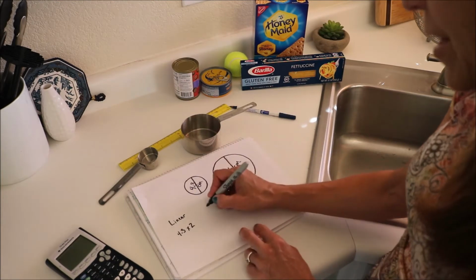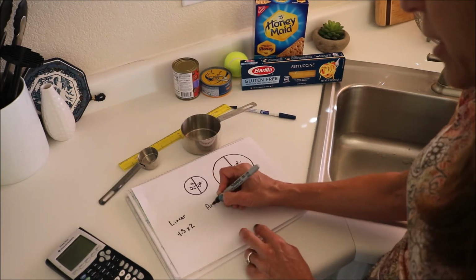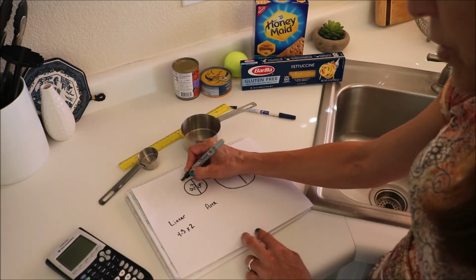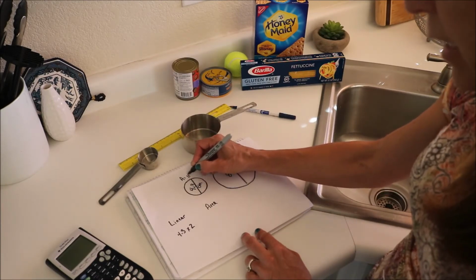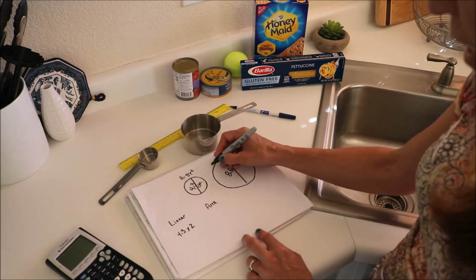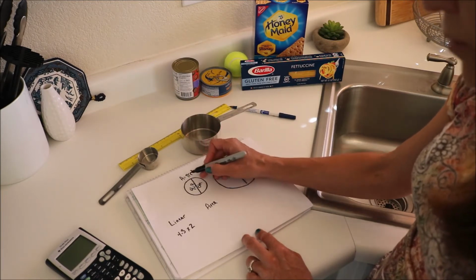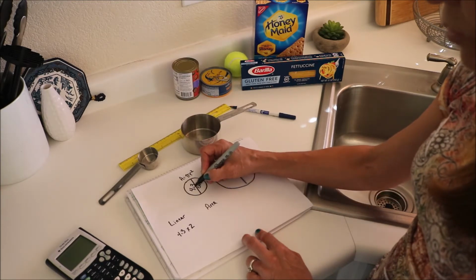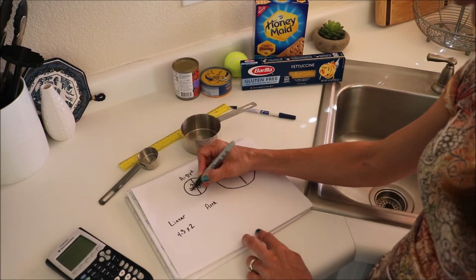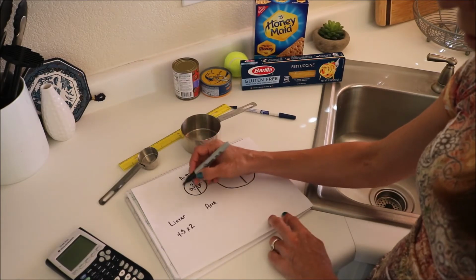What happens to the area, okay, if we were to find the area of this circle, which remember, to find area, it's pi times the radius squared. So to find the area of this circle, we would take pi times not 4.3, but the radius, which would be like 2.15, half of that, squared, and find the area.